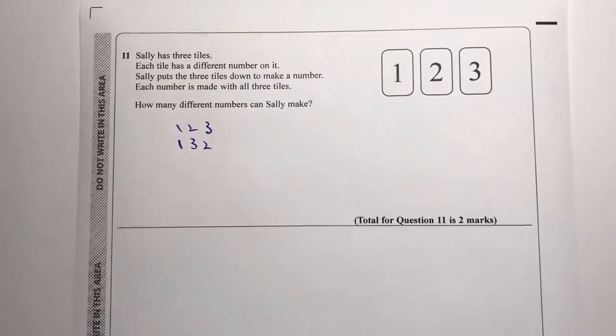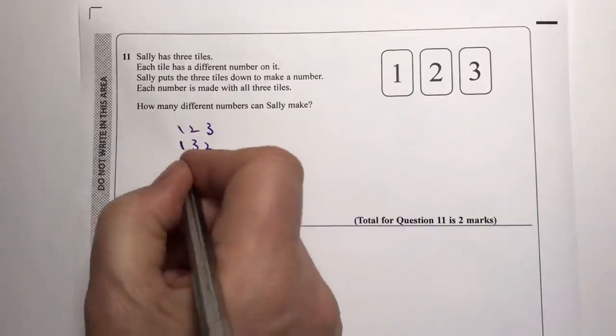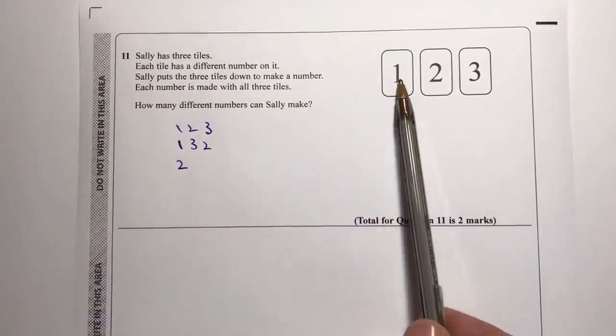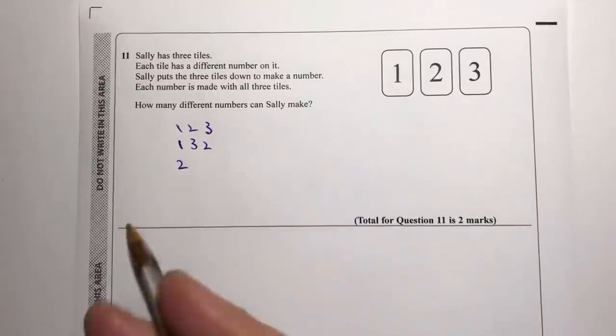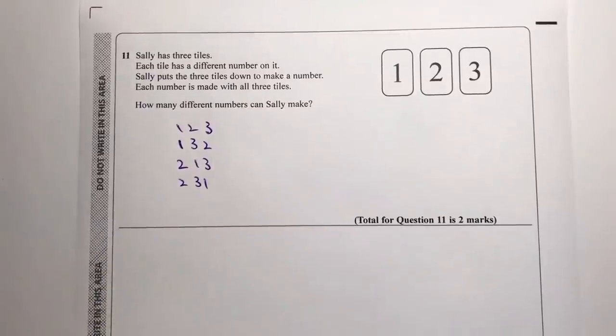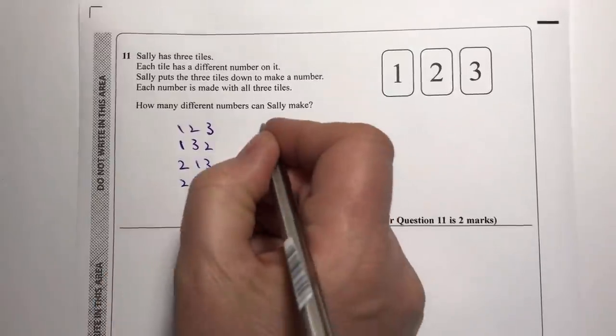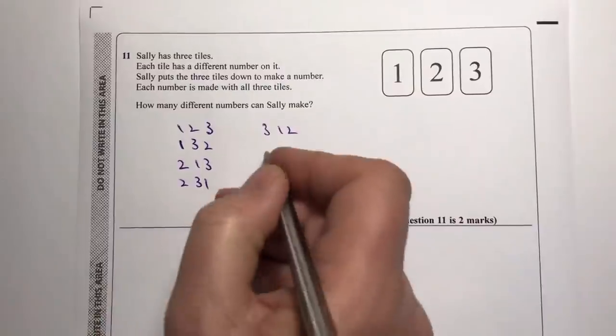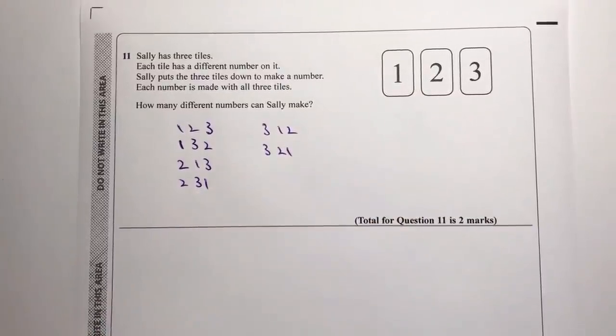Okay, and then let's do the same with the number 2. I'm going to put 2 in that place, but then I'm going to put the 1 and the 3 together, and then I'm going to swap it around. And then exactly the same with the number 3. I'm going to put the 1 and the 2 together, and then I'm going to swap it around. And what you'll find with that is those are the numbers that Sally can make with these tiles.